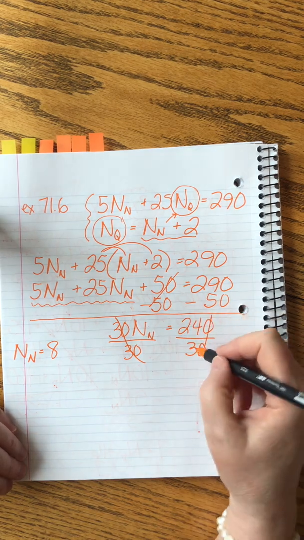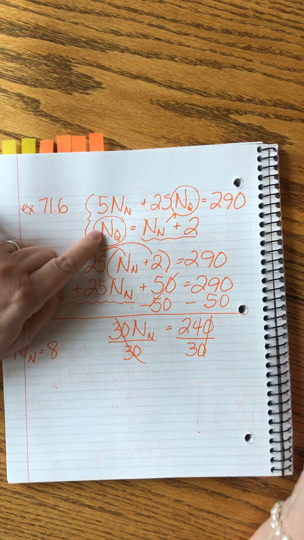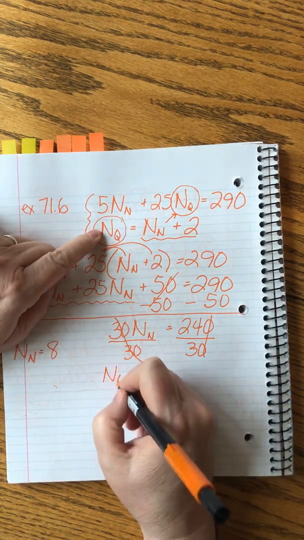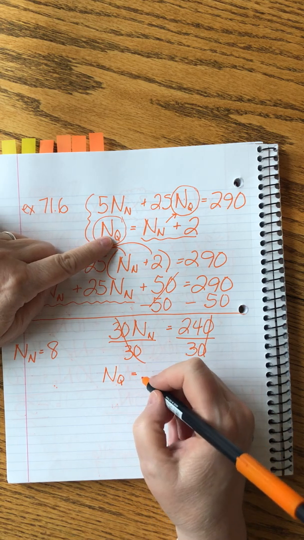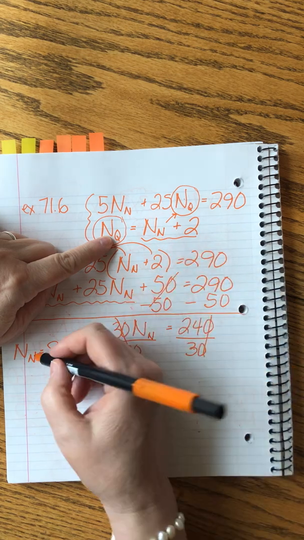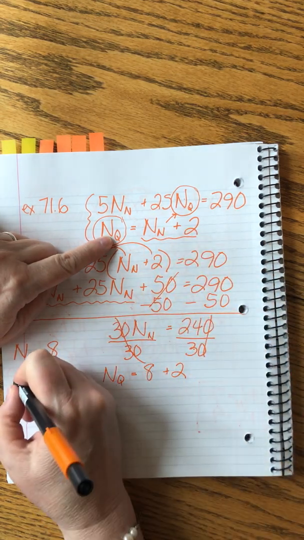You can chop off the zeros. 3 goes into 24 8 times. All right, I feel good about it. Now we just need to plug this into one of our original equations to solve for the other variable. This is the gem, right? n sub q, number of quarters, equals 8, because 8 is the number of nickels, plus 2, so the number of quarters equals 10.